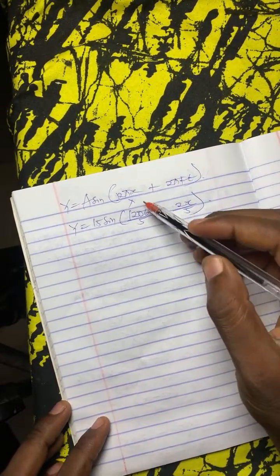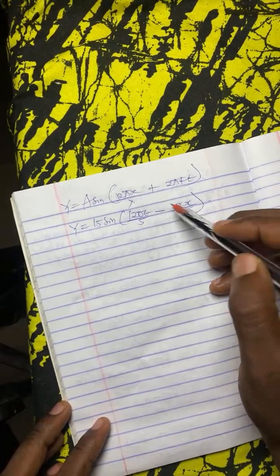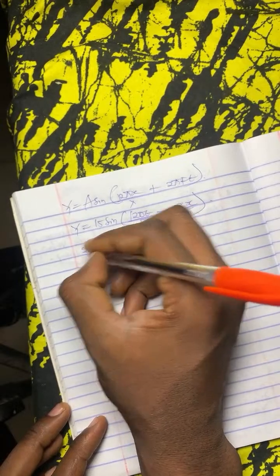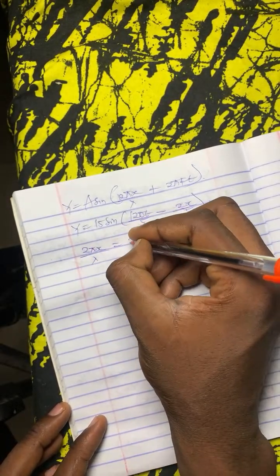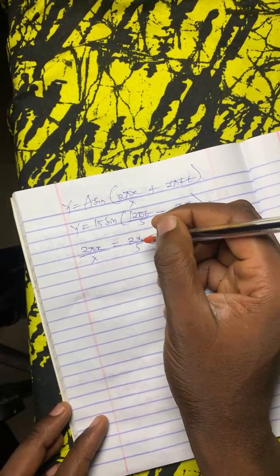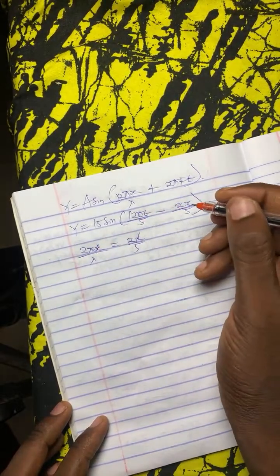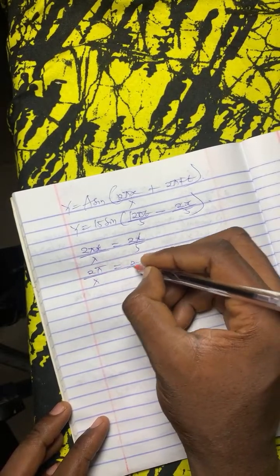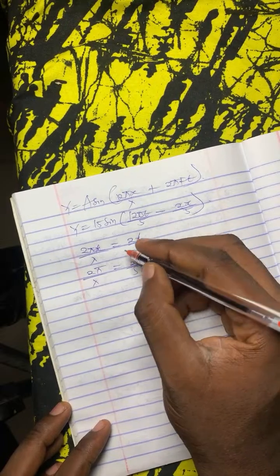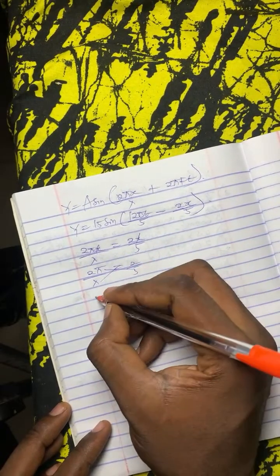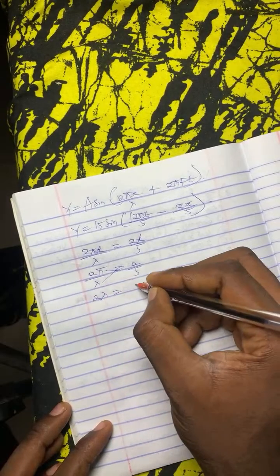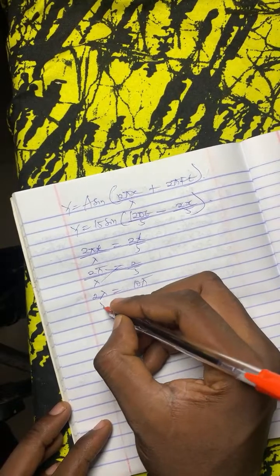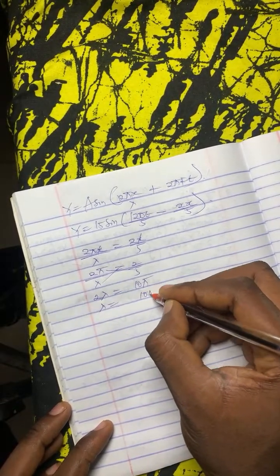Now, where can I see my lambda? Where I have x. So I'm going to say 2 pi x over lambda will be equal to 2x over 5. So x cancels x, and I'm going to have 2 pi over lambda is equal to 2 over 5. So I'll cross multiply. 2 lambda is equal to 10 pi, because 5 times 2 is 10. So lambda will be equal to 10 pi over what?